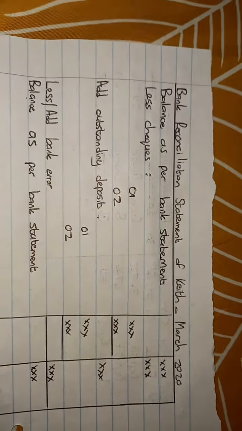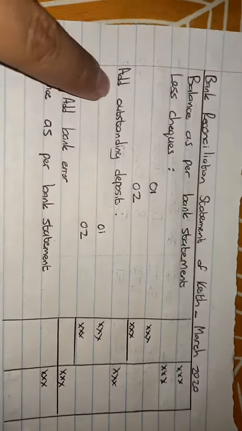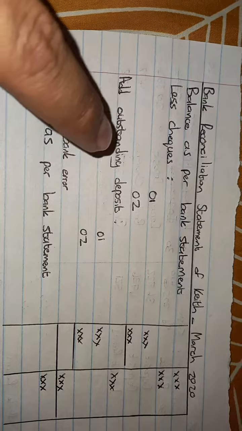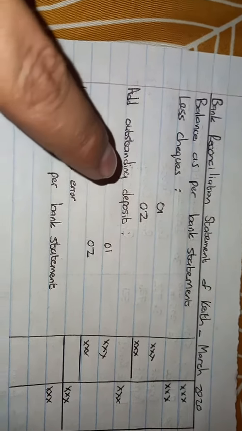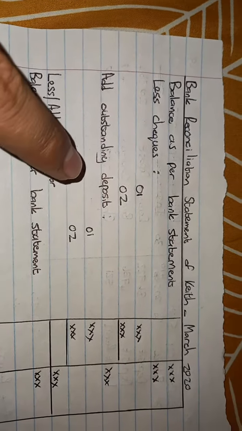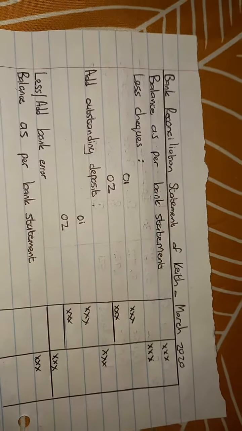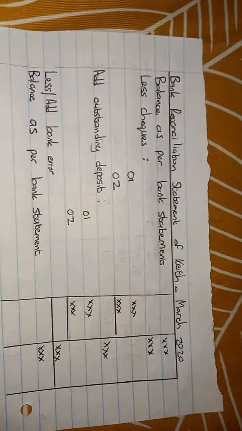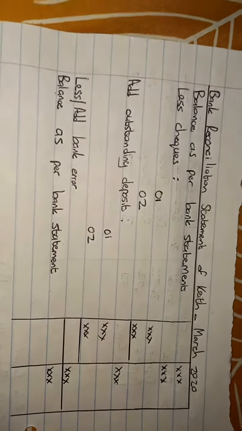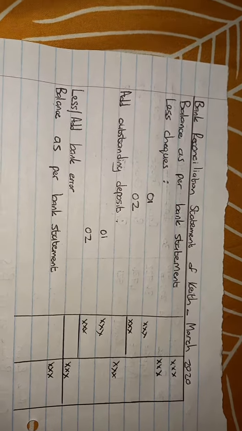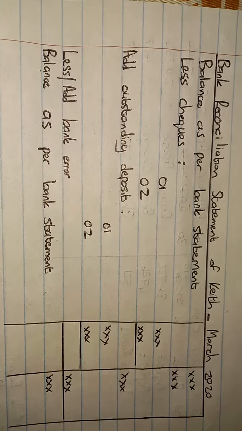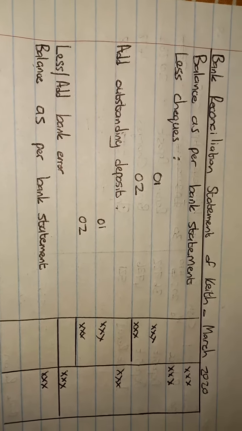So the reason why you add your outstanding deposits is, again, in your cash book, you already received the money and you wrote that you deposited the money to your bank account. So what most often happens is some deposits take a while to reflect on the side of the bank. They take a while to be processed, or sometimes human error comes in and a bank teller might not process your deposit. So it gets lost in the process.